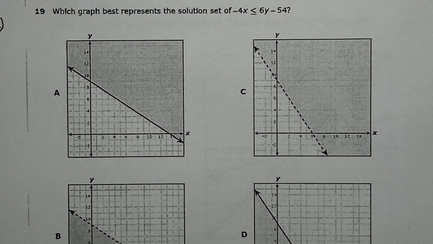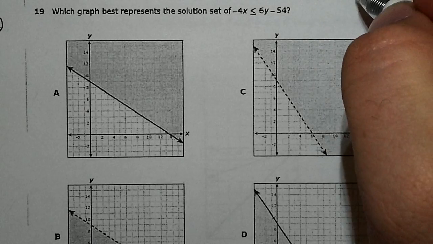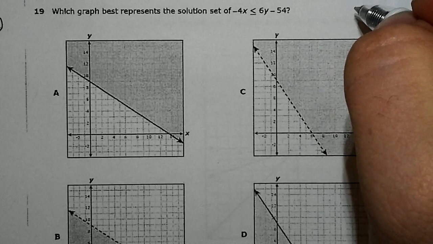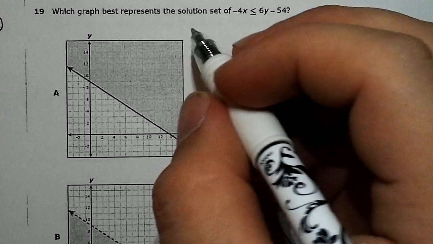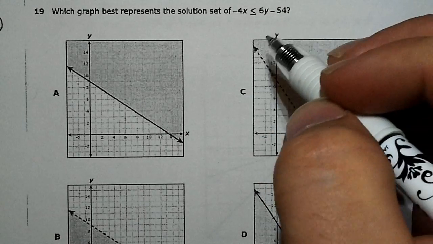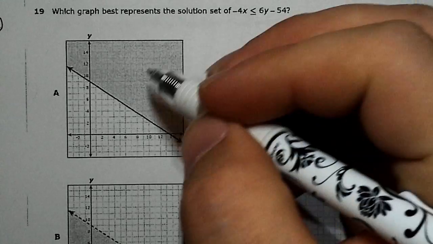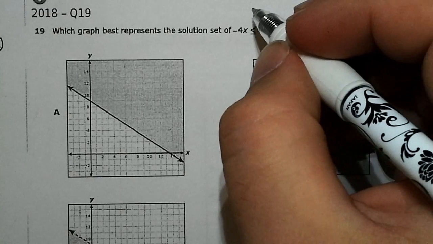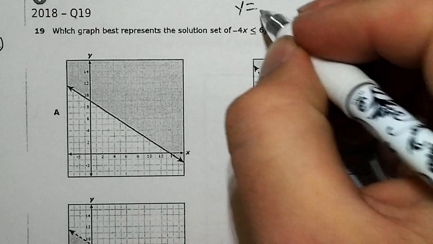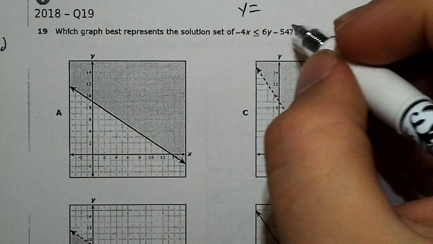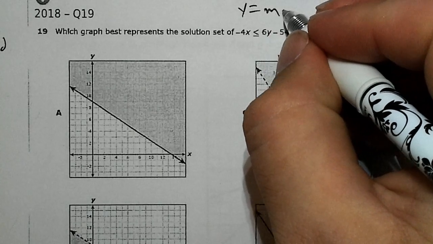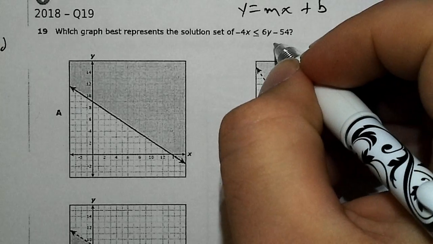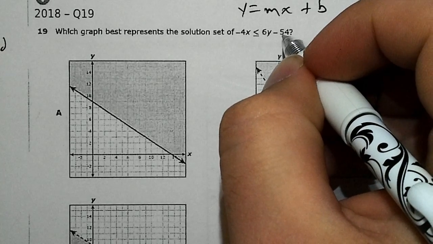This one, I think this was the most missed. Only 21% of my students got this right. So 79% of you missed this. It says, which graph best represents the solution set of this? Well, we see all of these are graphed, and we know how to graph from y equals, right? Where you have your slope times x plus your y-intercept. Now, this is not in y equals, but we can change it.